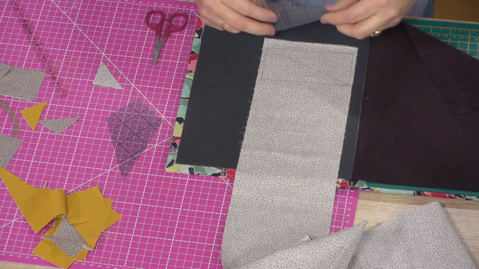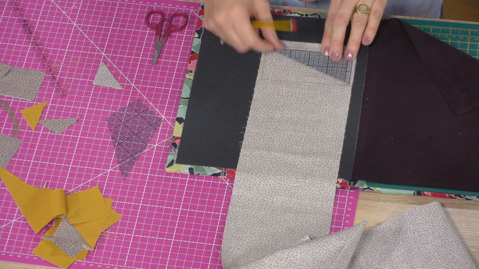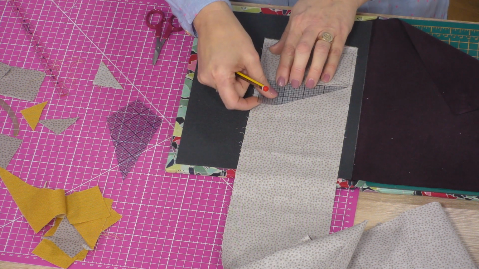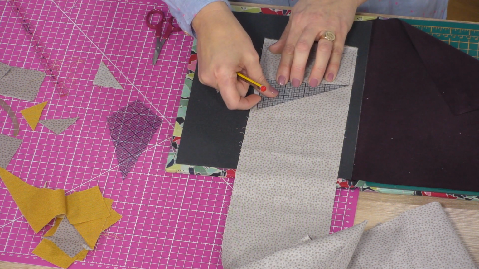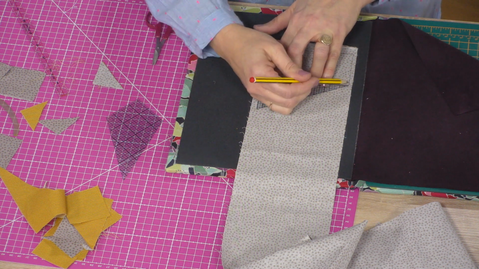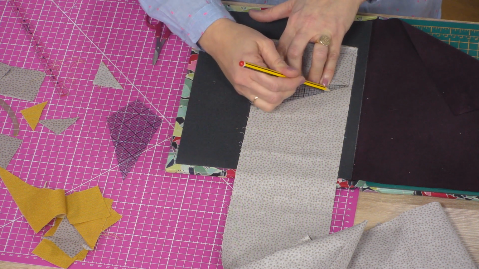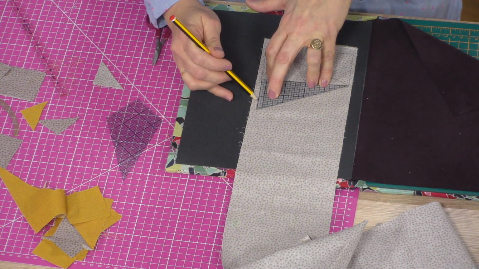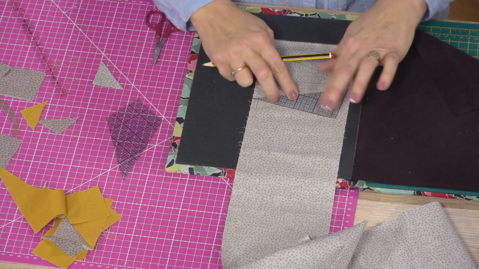And then your next one, you want to make sure, so that's going that direction. And now I want to do a pair which go in this direction. Because you want one triangle one way and one triangle the other way. There we go.